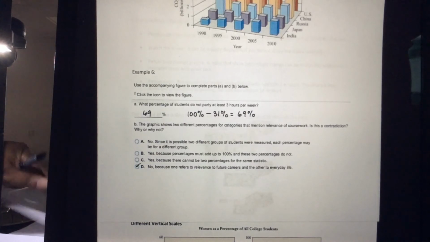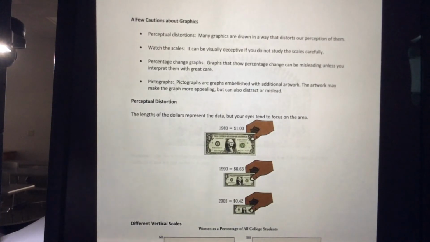All right, next we'll just talk about a few cautions about graphics, and that'll be the last thing we'll talk about here in this section. Perceptual distortions are this. Many graphics are drawn in a way that distorts our perception of them. And also you want to watch for scales. It can be visually deceptive if you do not study the scales carefully.